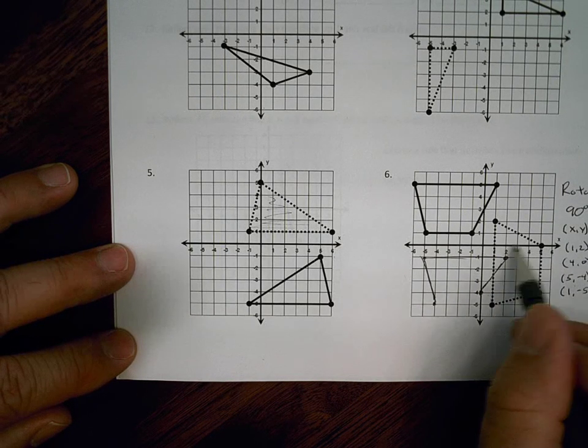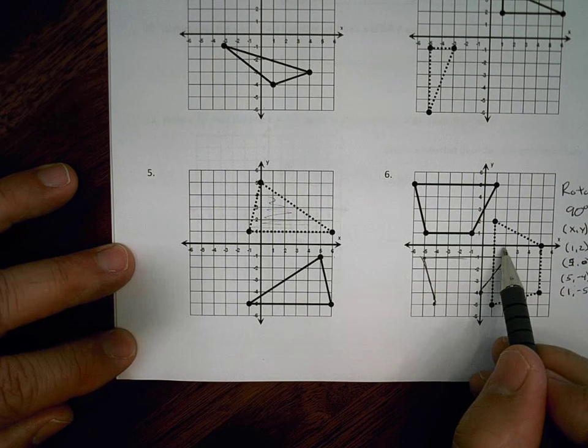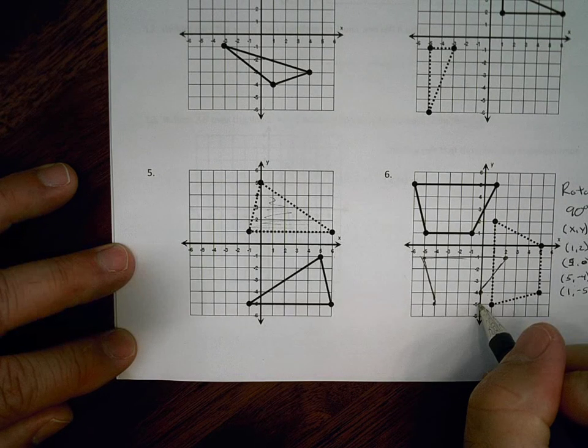Oh, see, it's 0, 5. I put 5, 0. I put 4, 0. It's actually 5, 0. There's my mistake. 1, 2, 3, 4, 5. I counted wrong. Got to be careful. So this guy should have went to here.